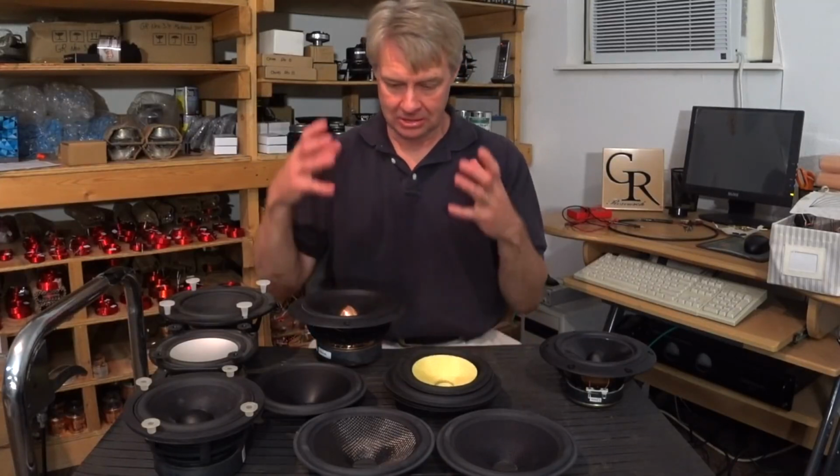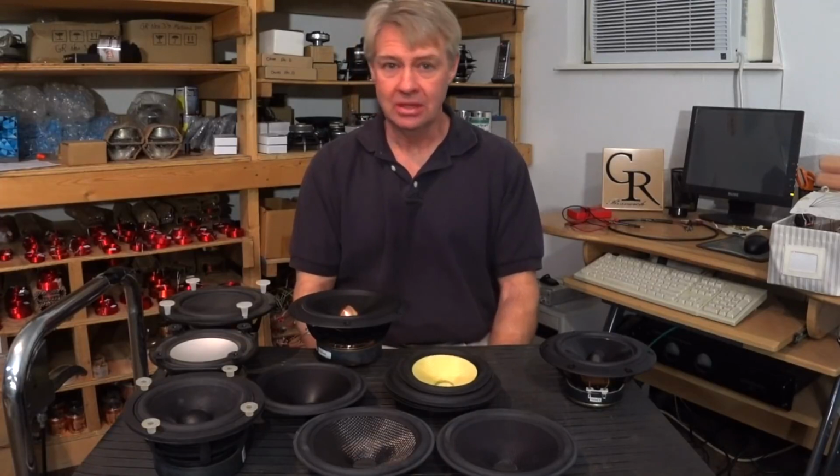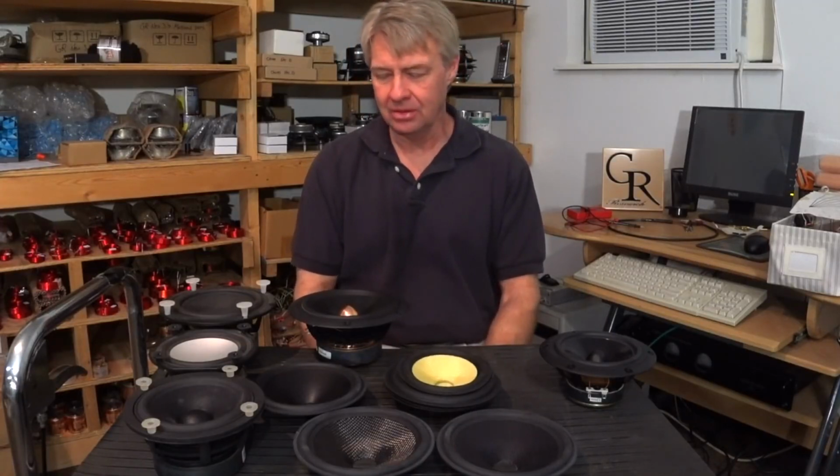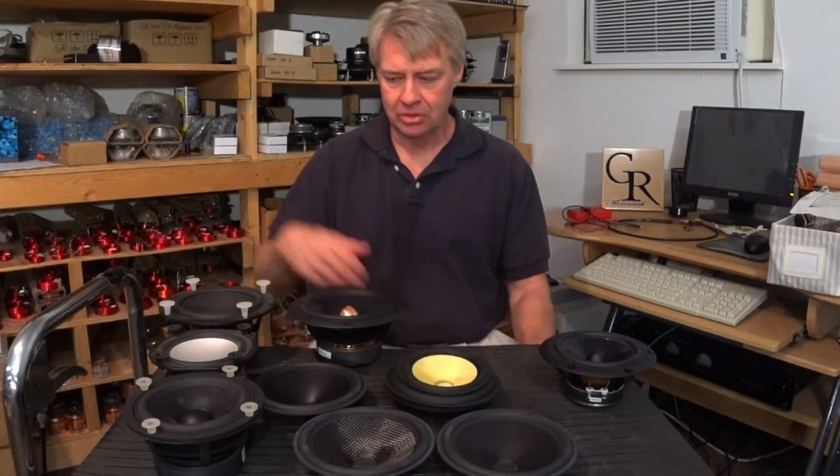What sells is a great big honking magnet on the back of the speaker. So you see that a lot in car audio. Not quite so much in the high-end home audio and the high-end drivers, but you still see it.